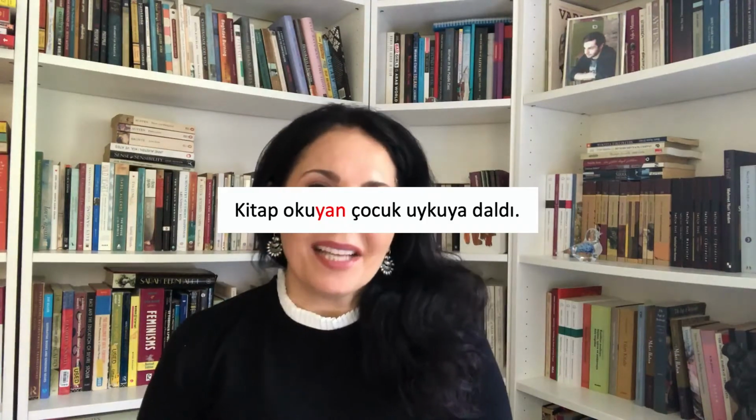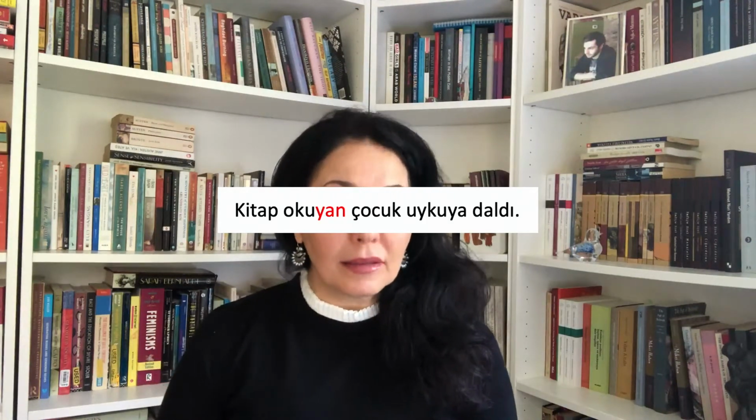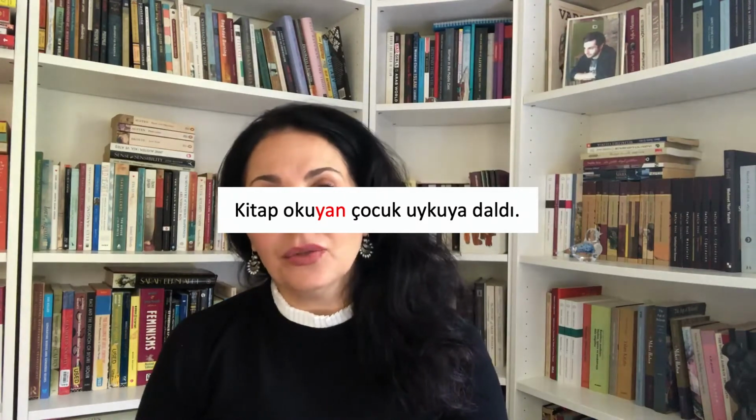Okay. Let's put this into sentences so it makes more sense. Kitap okuyan çocuk uykuya daldı. The child who reads the book fell asleep. You see how it is? Like in the second sentence, we have more information about the action, about the subject.